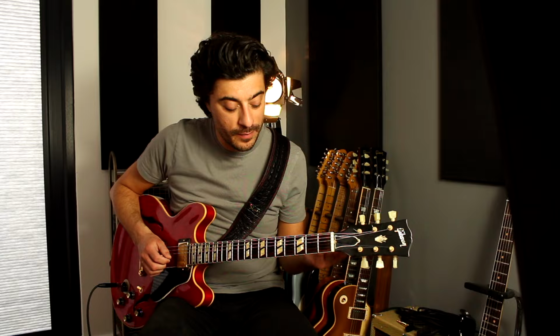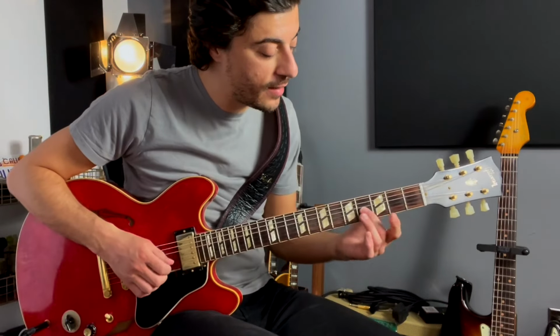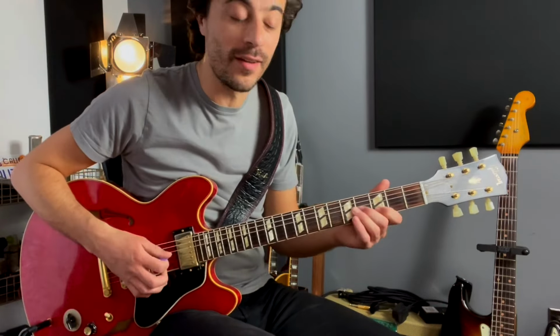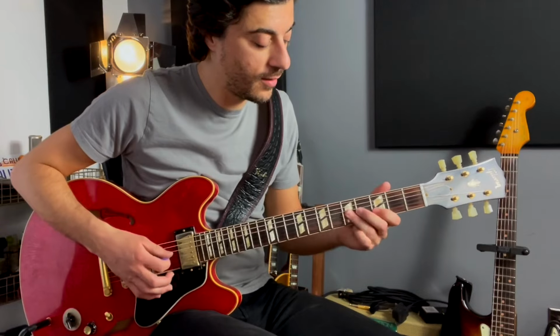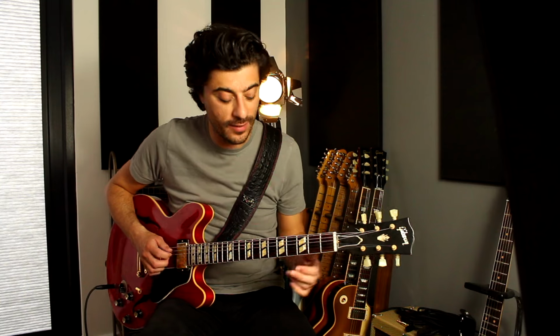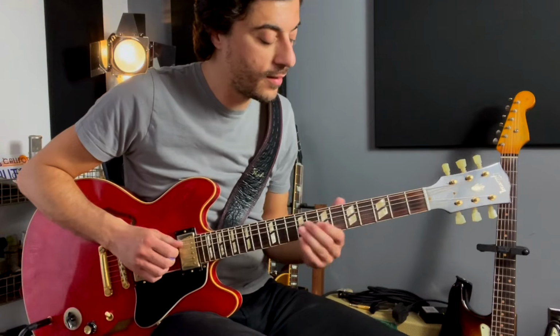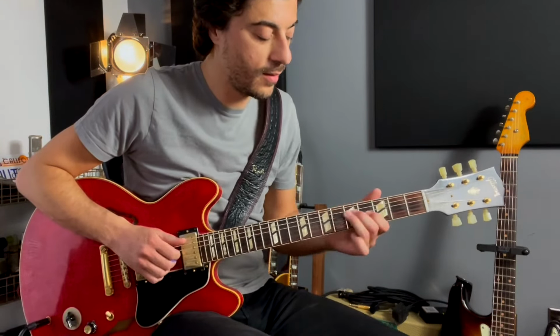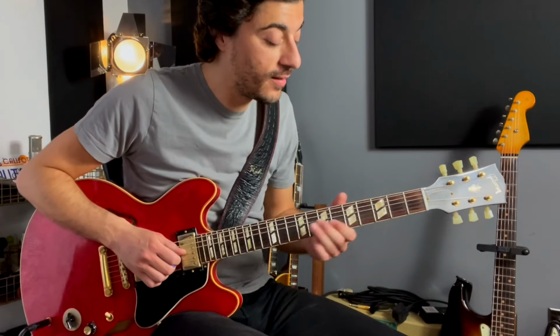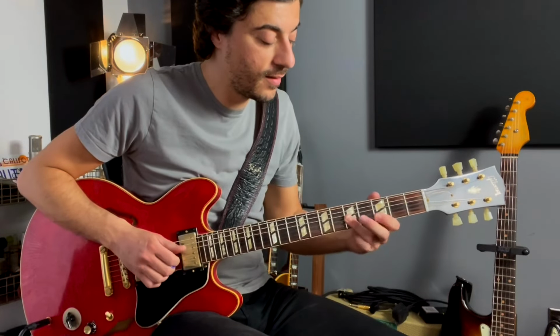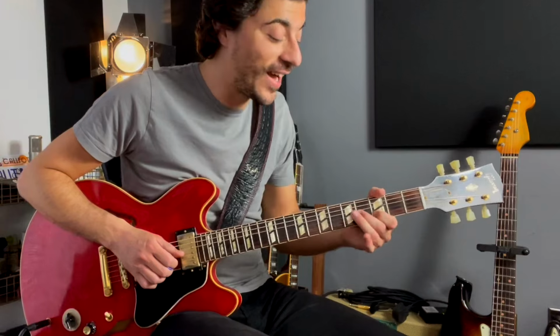That's all thirds there. So you can do that anywhere on the guitar. You could double up, so there's a B and there's a D. They're a third. I mean, you start finding them all over the guitar neck.